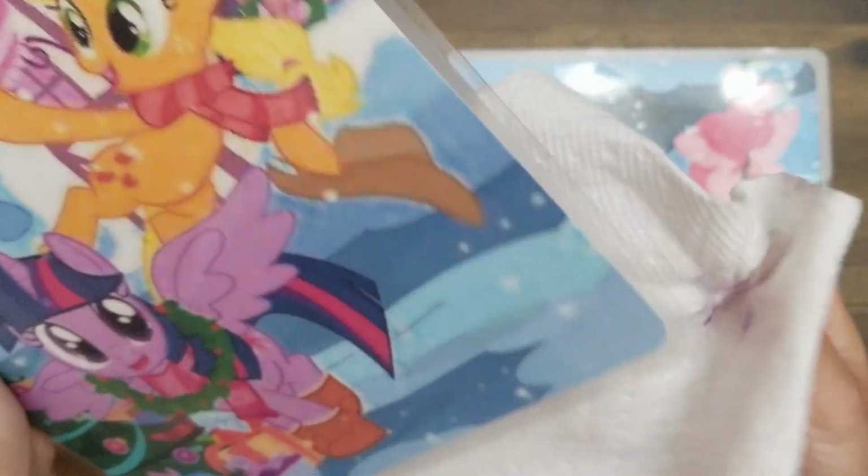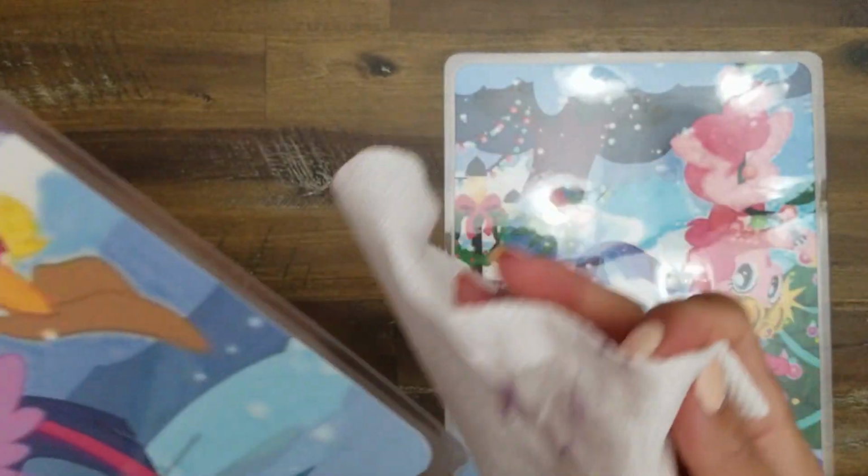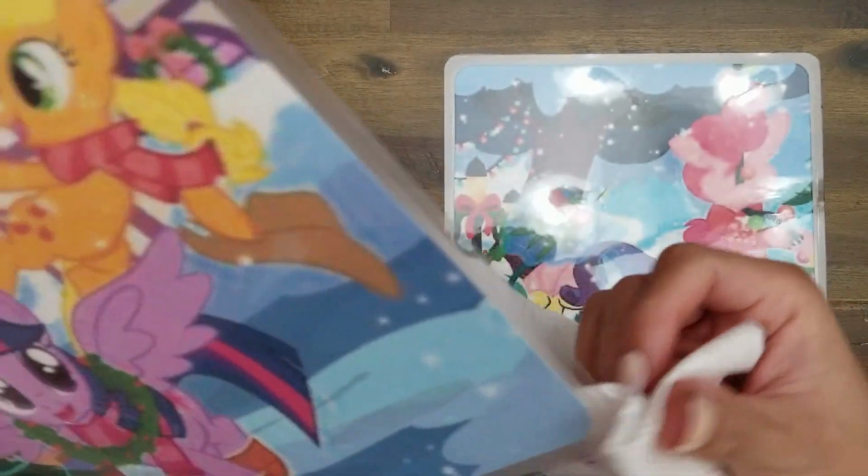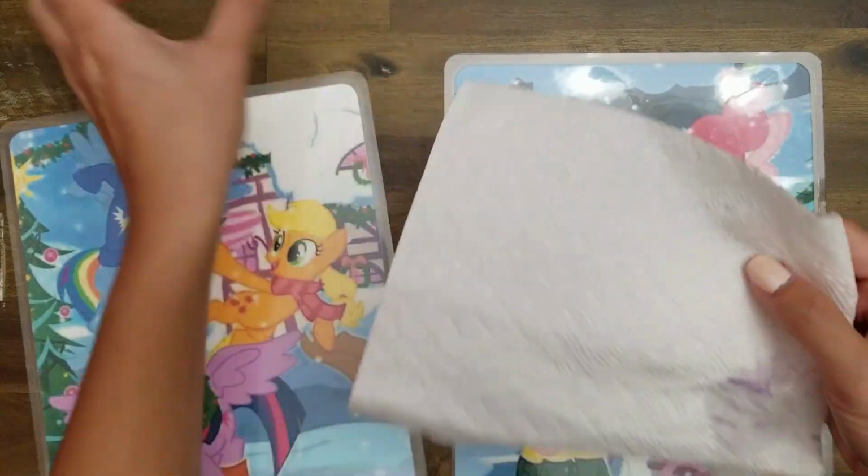I feel like this year everyone has hand sanitizer everywhere. So use what you have lying around, right? And you can see it just comes right off. I'm trying to make certain it's coming off. Okay, so let me just use a little bit more.